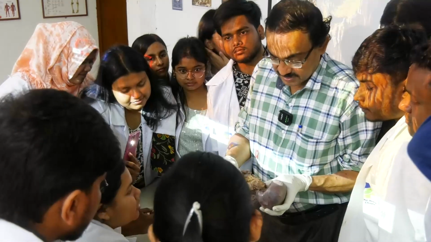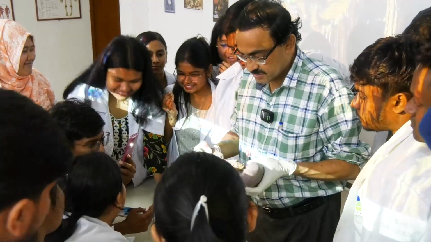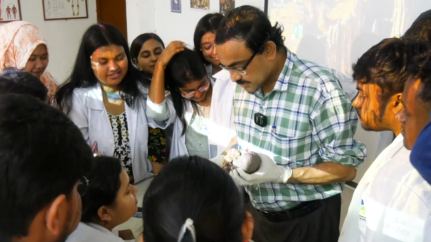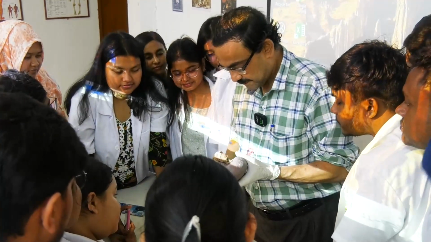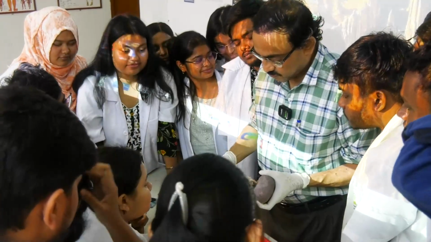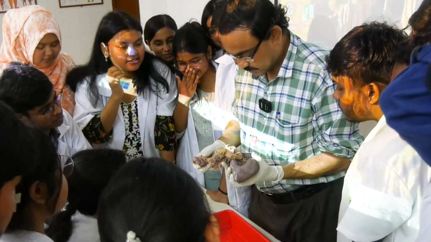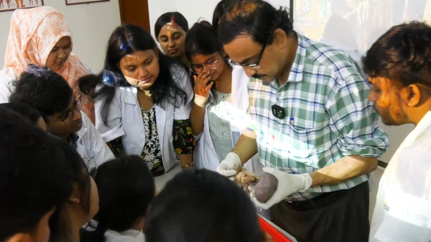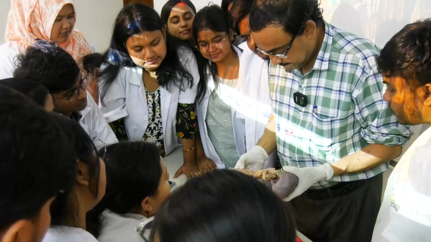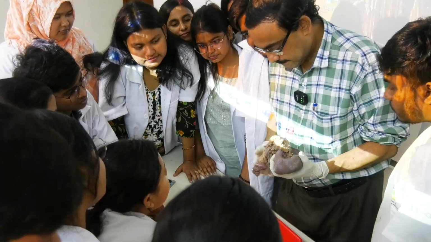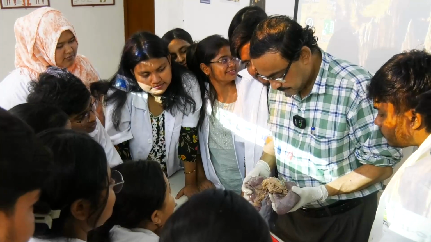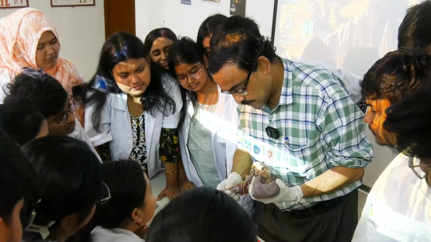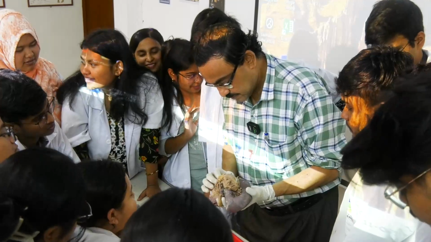You can see this is the duodenum, which is divided into some parts. Okay, movable, fourth part.